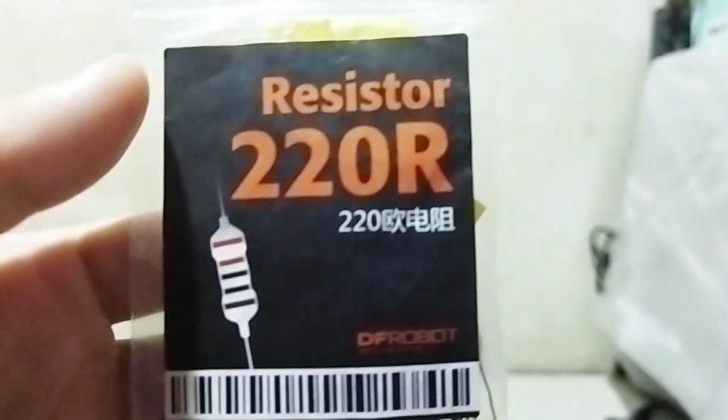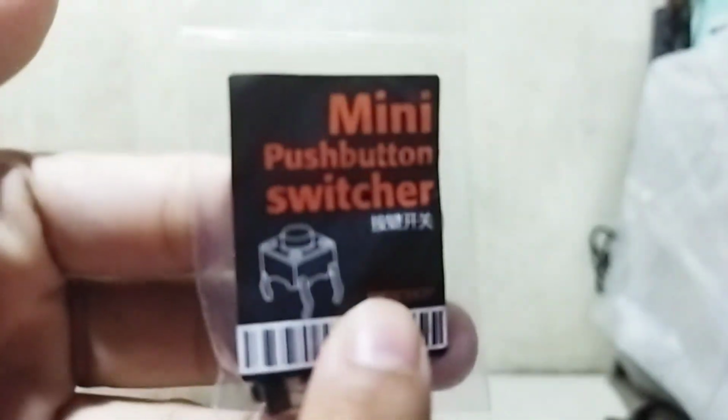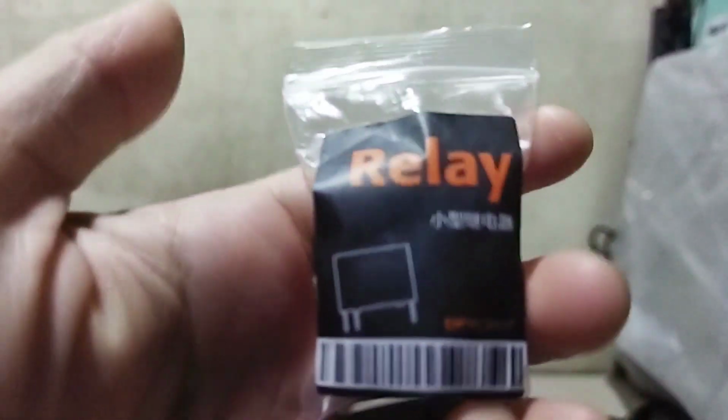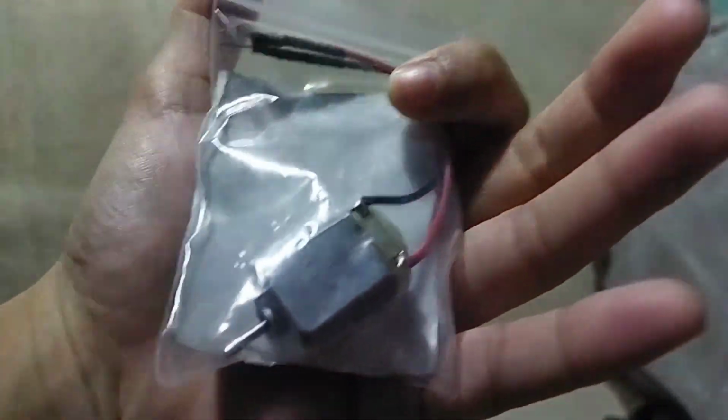220R resistor, mini push button switcher, relay, motor, fan blade, and lastly, an LED.